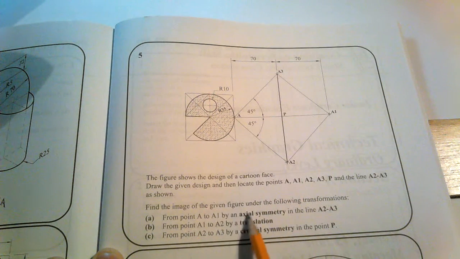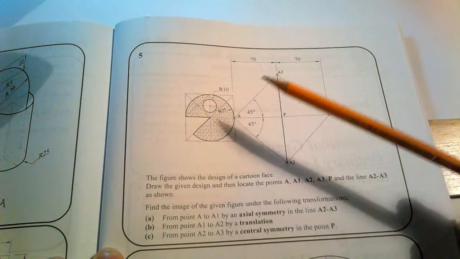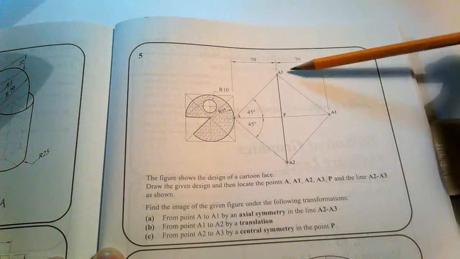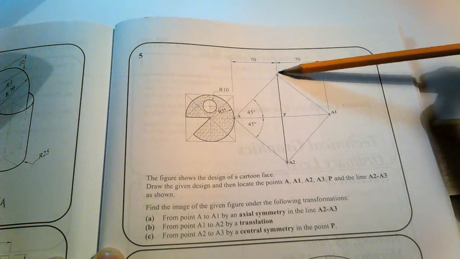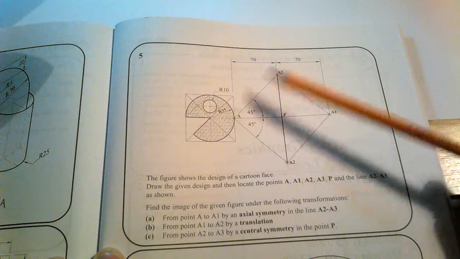Axis symmetry is our first one, from A to A1. A1 to A2 is translation, and from A2 to A3 is central symmetry to the point P. So if we look at the points ourselves, we have an XY axis here, A to A1, and then a perpendicular line coming up through the centre of it is A2 to A3. Overall length is 140, and we're coming out at 45 degrees to get A2 and A3.